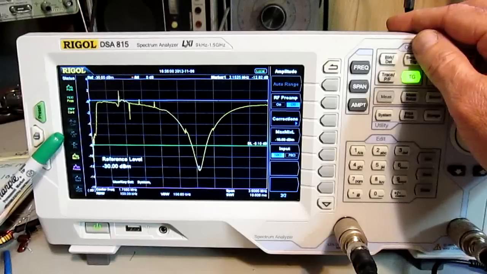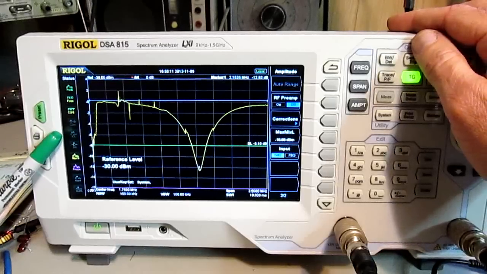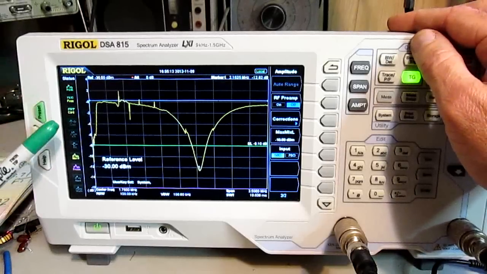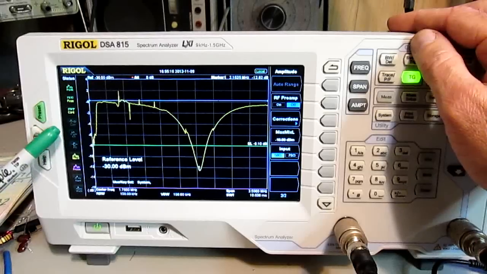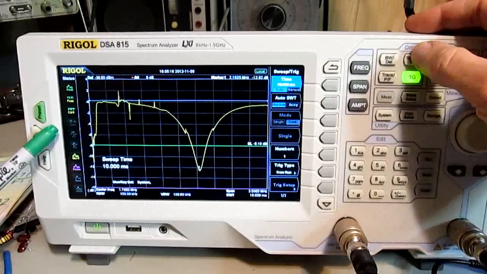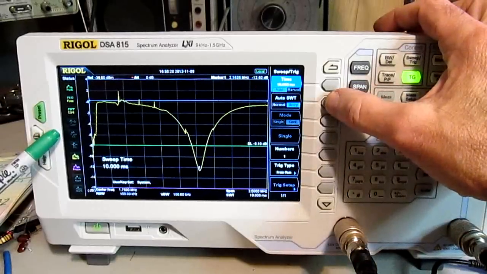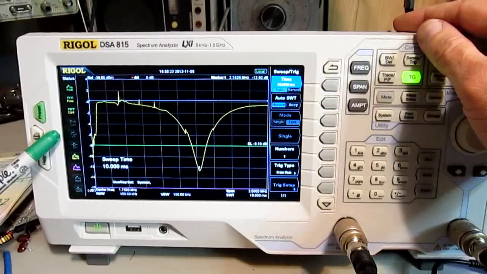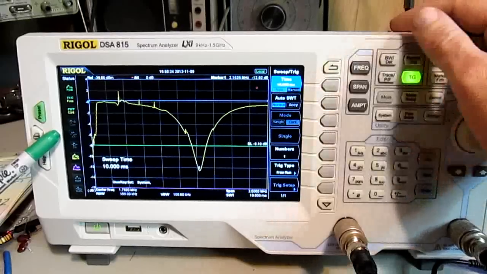Sweep time. I'm not sure. It says ST. I'm assuming sweep time. I haven't looked it up yet. Not sure what makes that come on. And that is not it. So that's one I'll have to figure out.